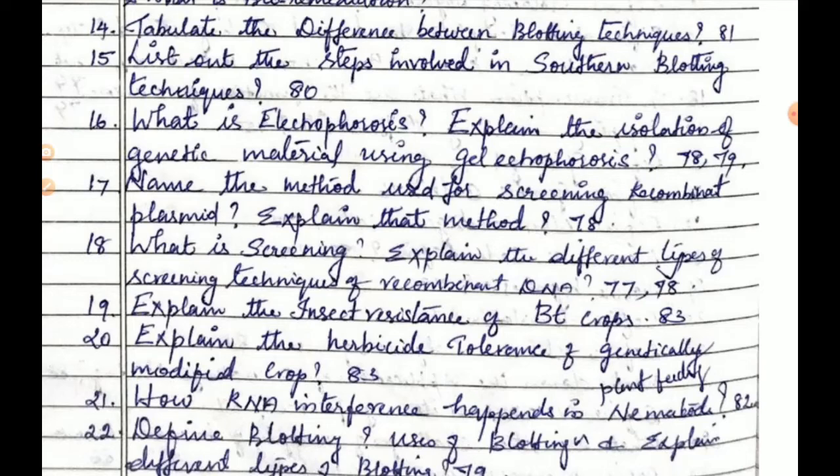Define BASTA first: non-selective herbicide containing chemical compound phosphinothricin. Then the BASTA herbicide tolerant gene PPT was isolated from Medicago sativa. The plant that contains tolerance to BASTA has a gene called PPT, and the plant name is Medicago sativa. This is the second point you should write.